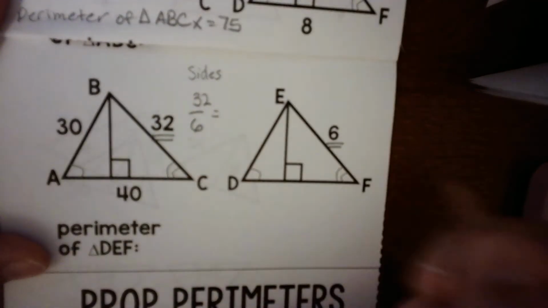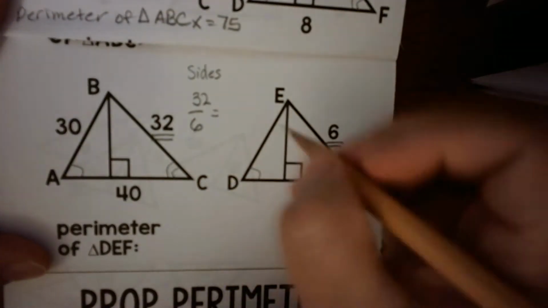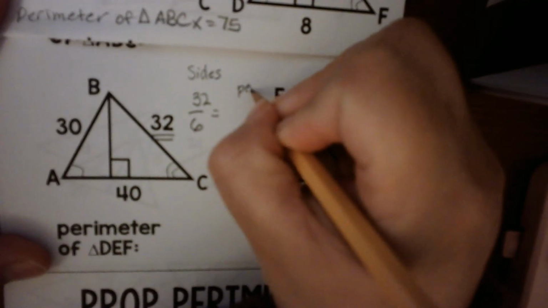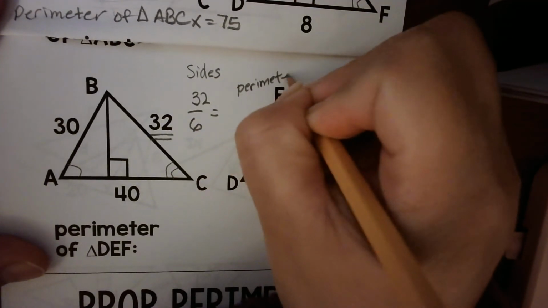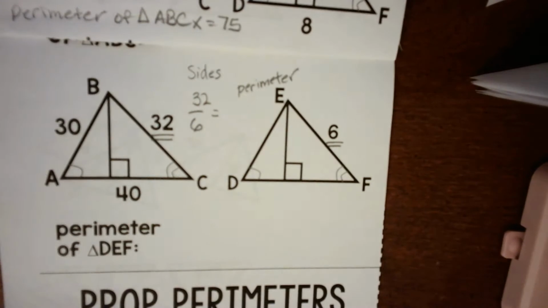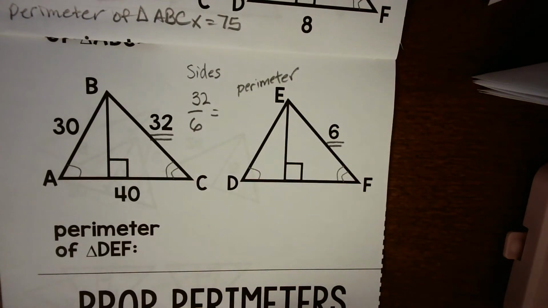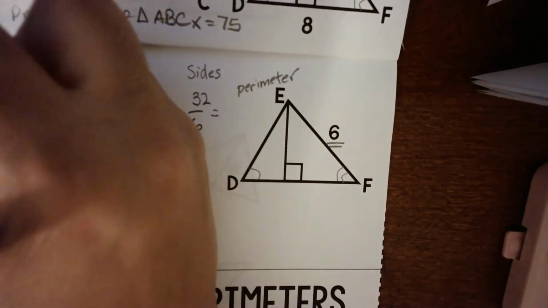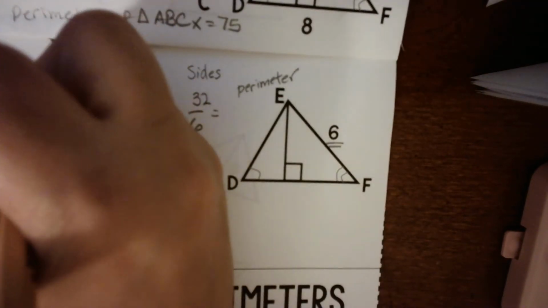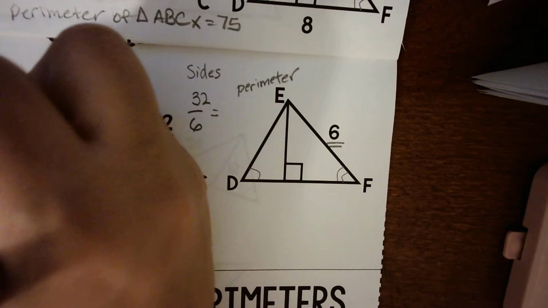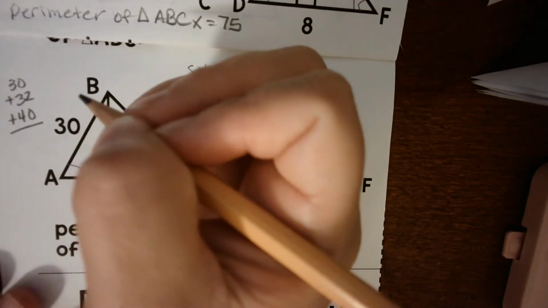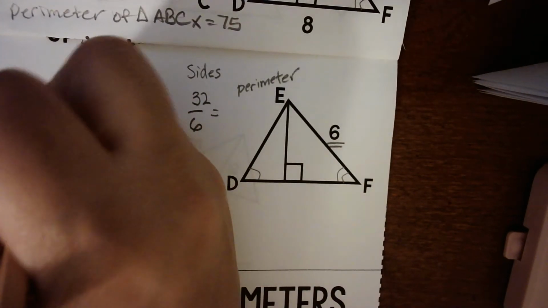And that's equal to, and now we got to do perimeters. So the ratio of the sides is the same thing as the ratio of the perimeters. Now we got to do 30 plus 32 plus 40 is equal to 102.